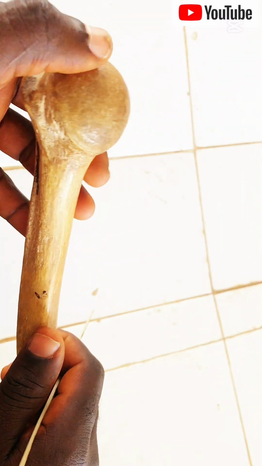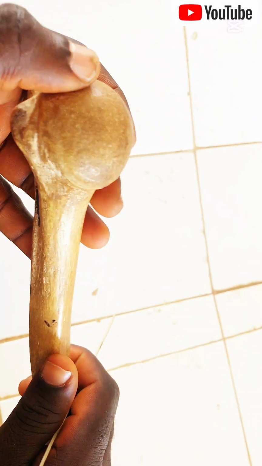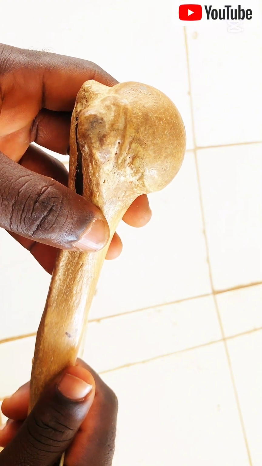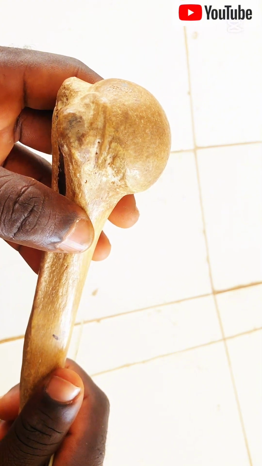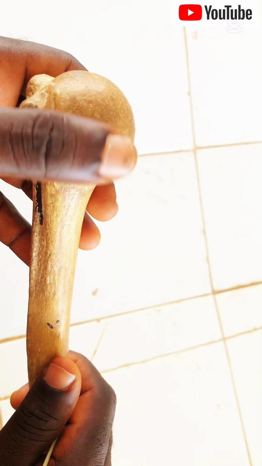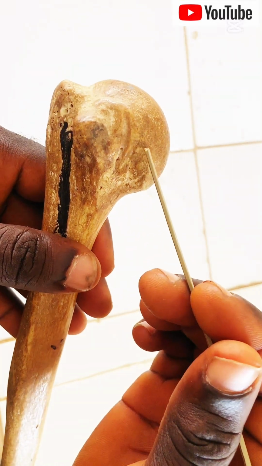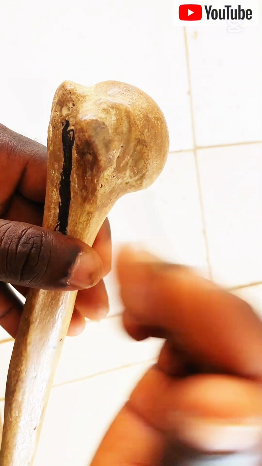Now, the head of the humerus is smooth and rounded. It forms less than half of a sphere, which is directed medially, backward and upward.